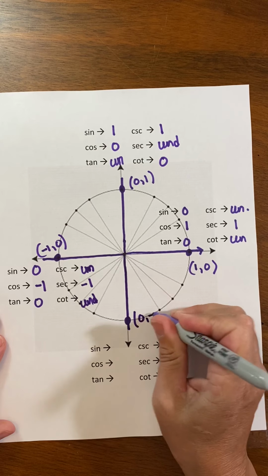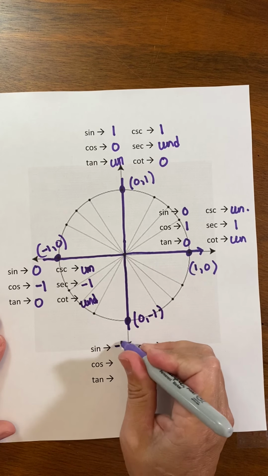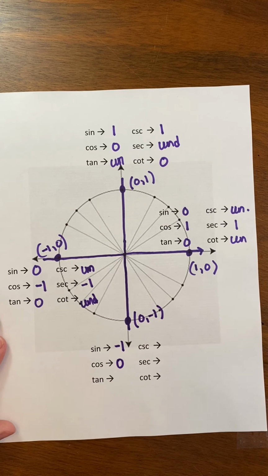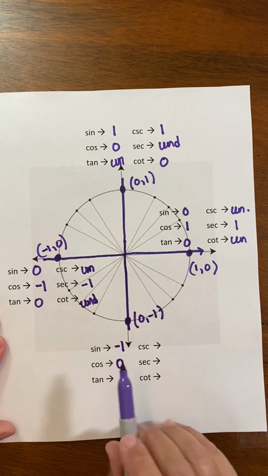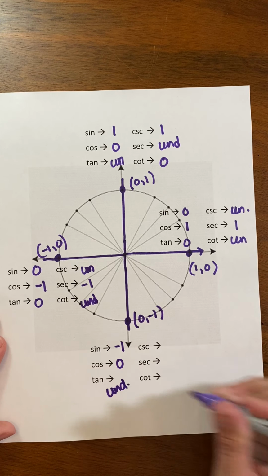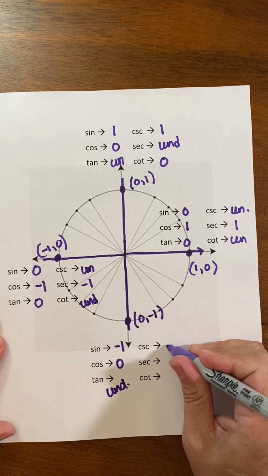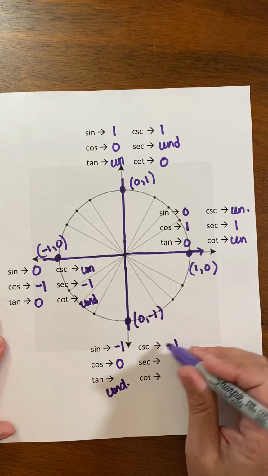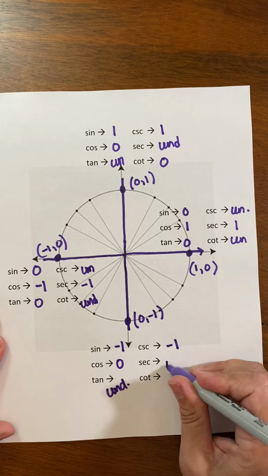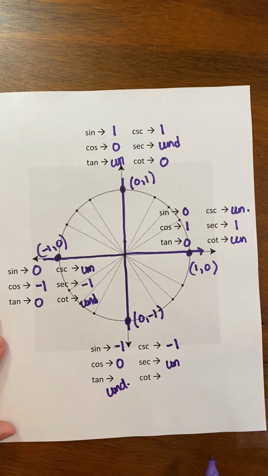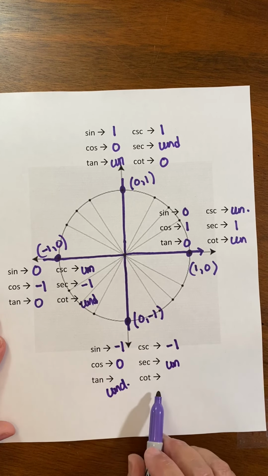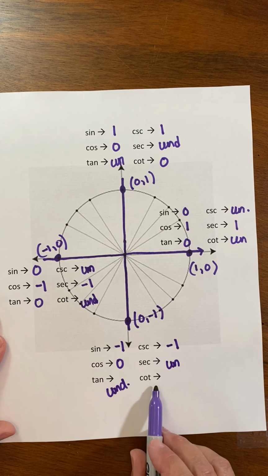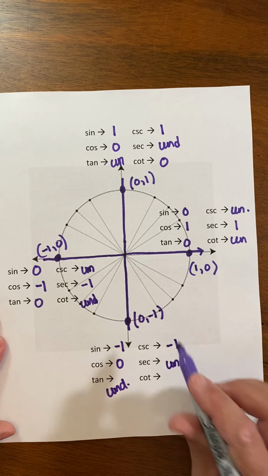And then any angle whose terminal side lands on the negative y-axis, the coordinates at this point are 0, negative 1. So the sine is the y-coordinate, the cosine is the x-coordinate. The tangent is y over x, it's undefined. The cosecant is the reciprocal of the sine. The secant is the reciprocal of the cosine. So the secant's undefined when the cosine is 0. And the tangent is undefined, but the cotangent, x over y, is 0.